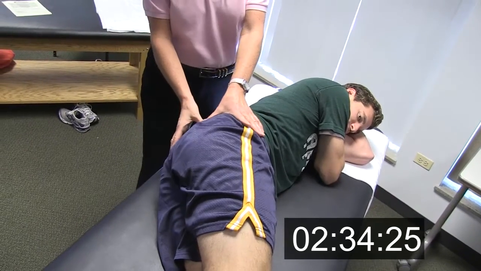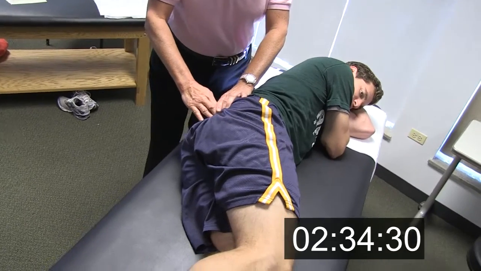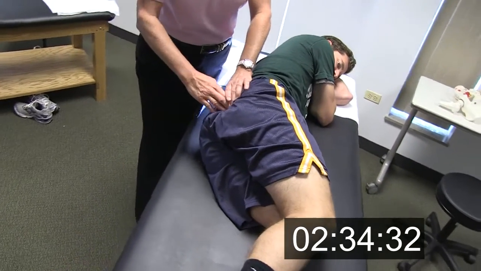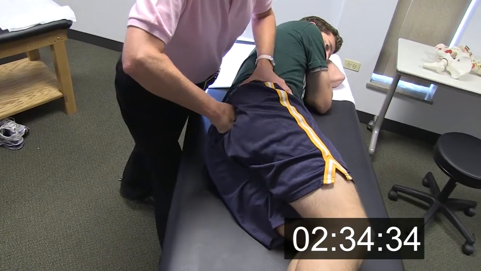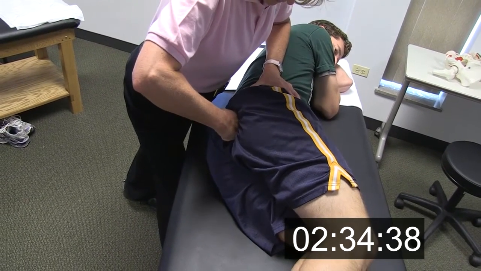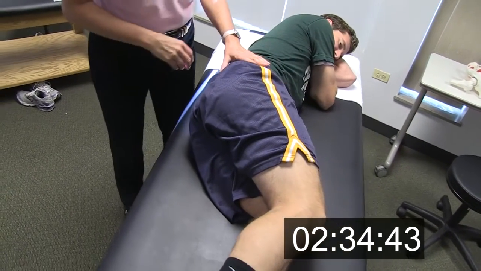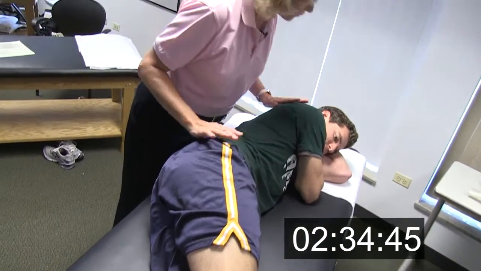So you could use fingertips, thumb over thumb, fingers over fingers, circular friction, knuckles, the big MP knuckles, not the IP knuckles, or elbow, so layer by layer. The other one for the hamstring, let me just see, go prone for me.